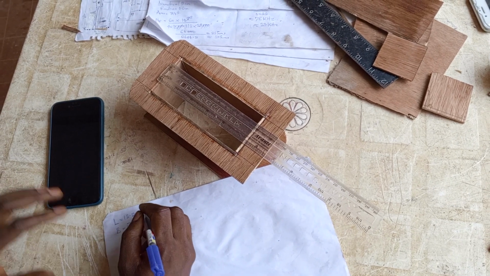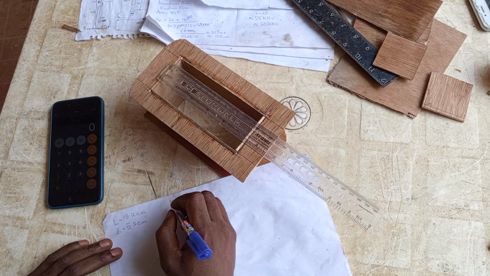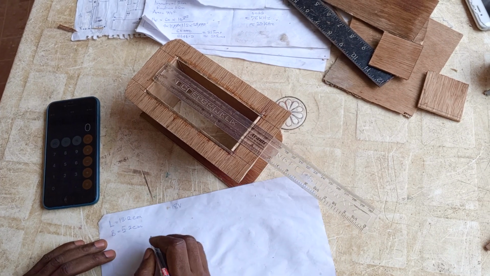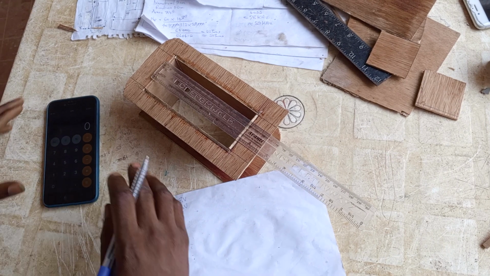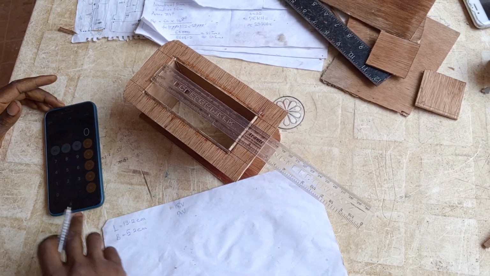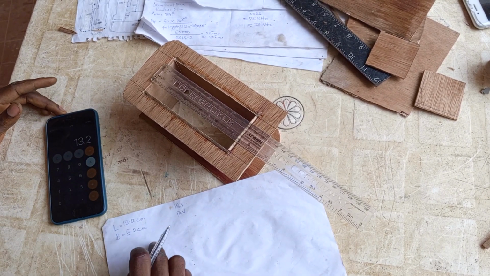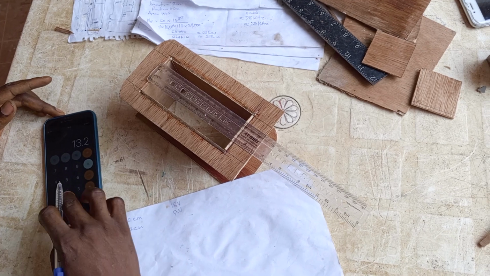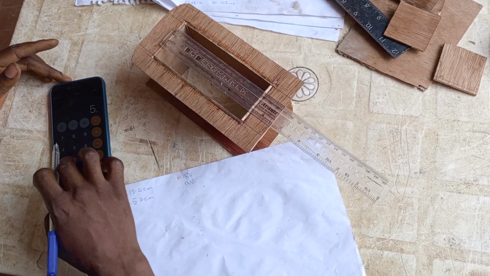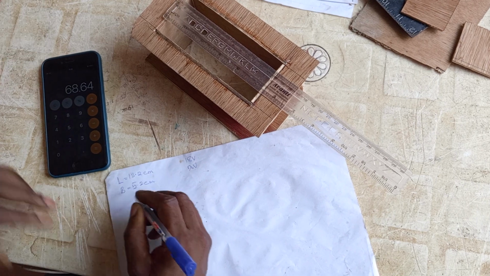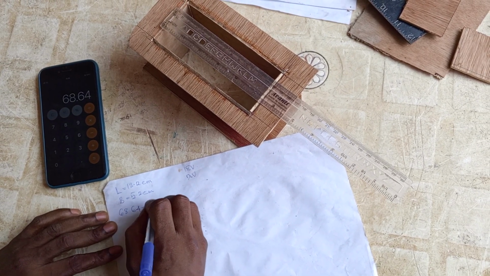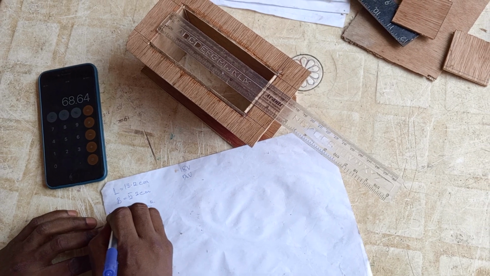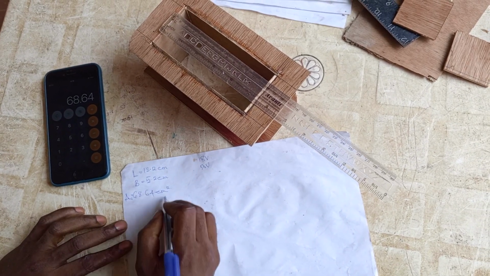And remember, I said I want to achieve 18 volt on one side and on the other side 70 volt. So the first thing I do is multiply these two: 13.2 times 5.2 gives me 68.64 centimeter square. So this is the core area. All right, core area is this.